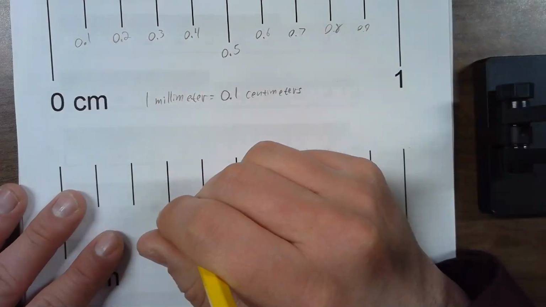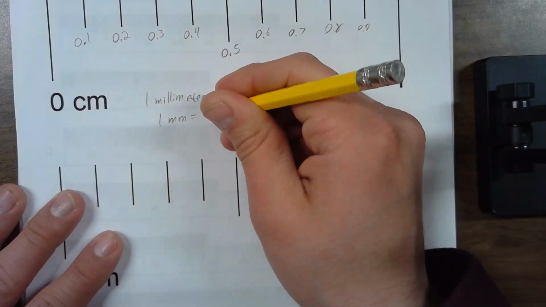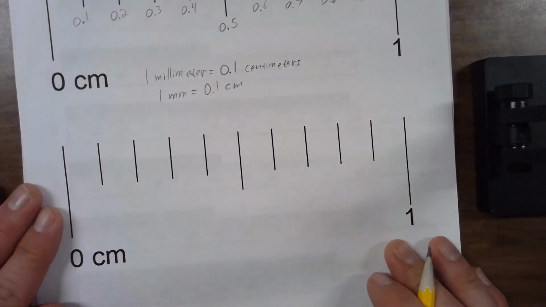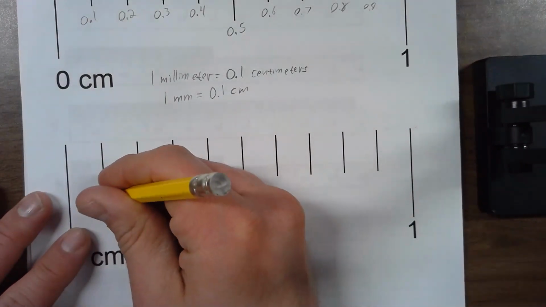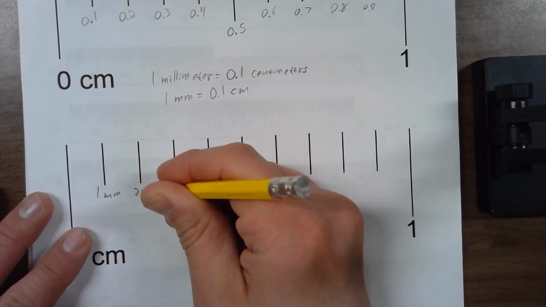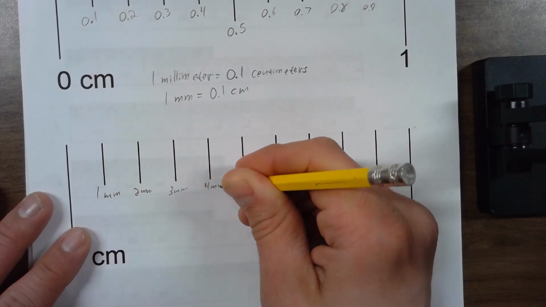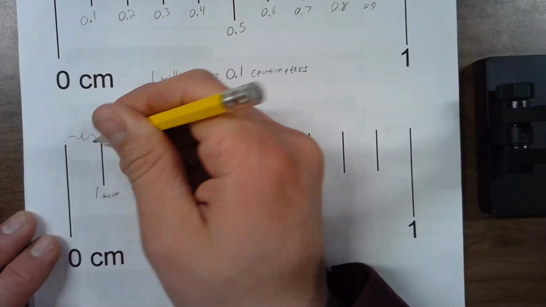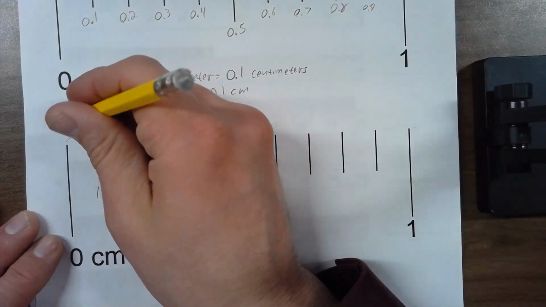And I'm kind of spelling everything out, but if I want to abbreviate that, 1 millimeter, 1 mm, equals 0.1 cm. So on this chart down here, instead of writing centimeters, I'm going to write 1 millimeter, 2 millimeters, 3 millimeters, 4 millimeters. So I can call this space between right here either 0.1 centimeters, or I can call it 1 millimeter.